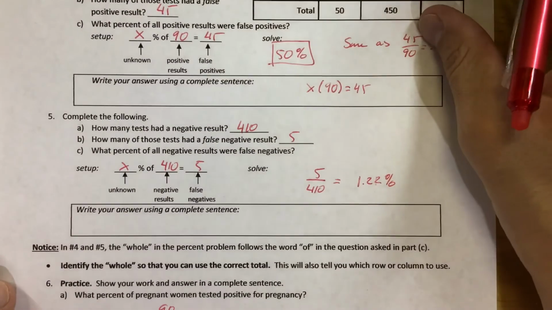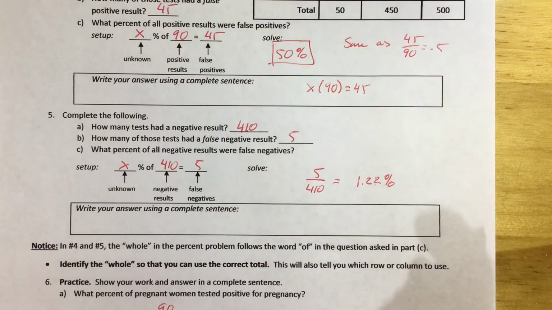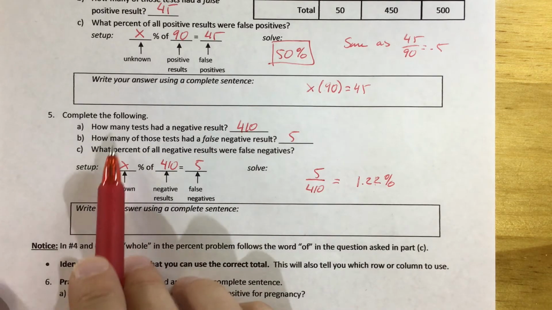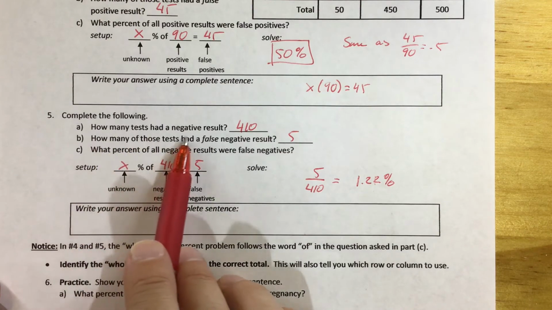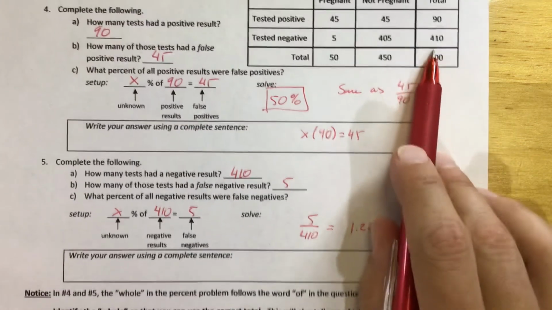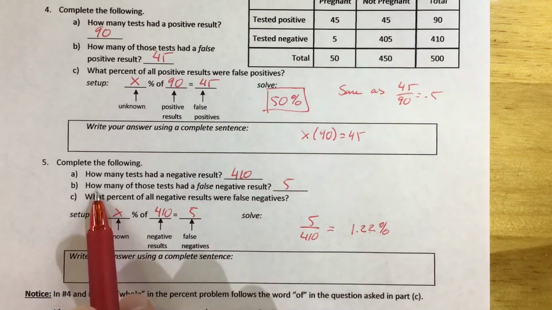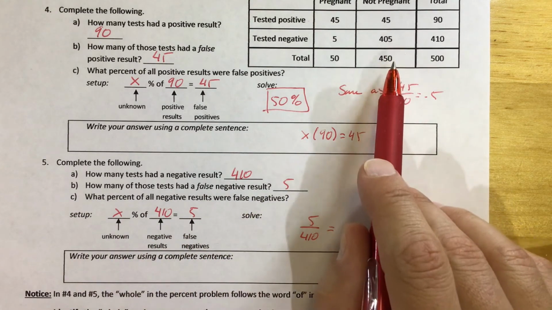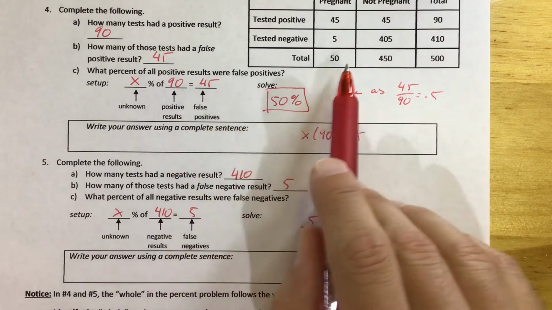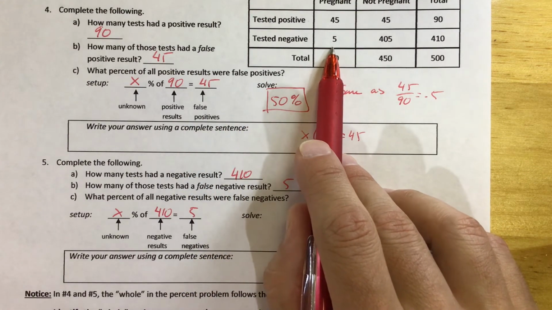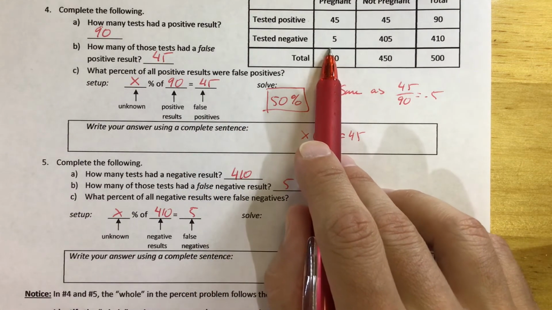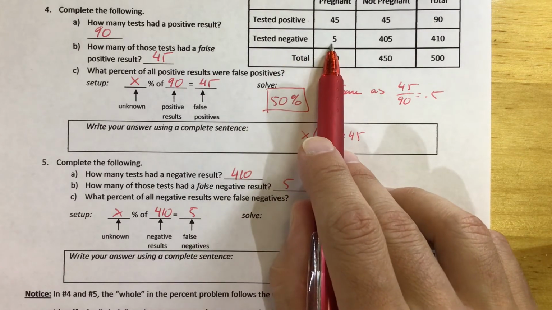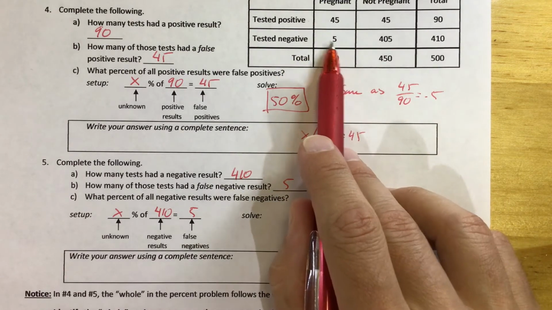All right, number 5, what we're going to do is investigate the negative tests now. Just kind of get a feel for that one. How many tests had any negative results? That'd be 410. How many of those tests had false negative results? False negatives, oh, here they are right there. That would be 5. False negative, you get a negative, but actually were pregnant here, okay?